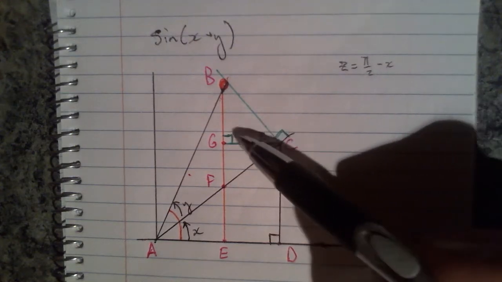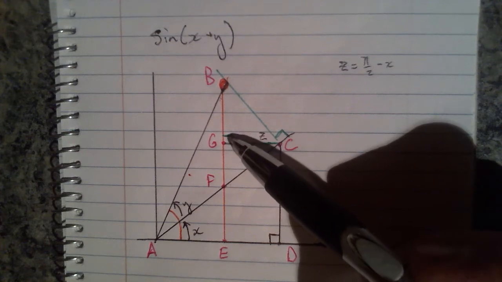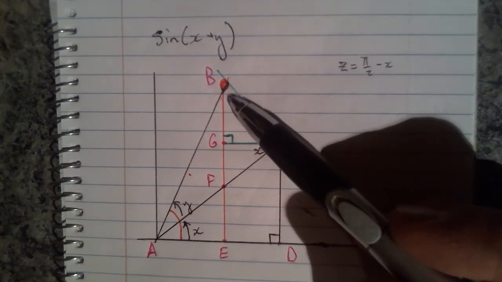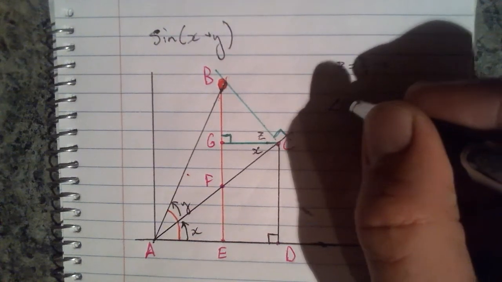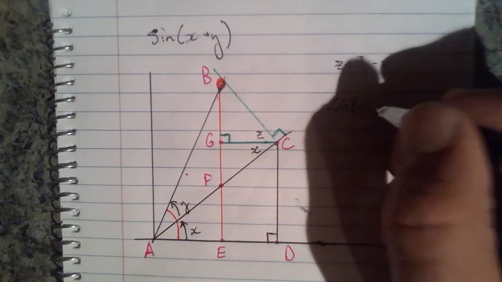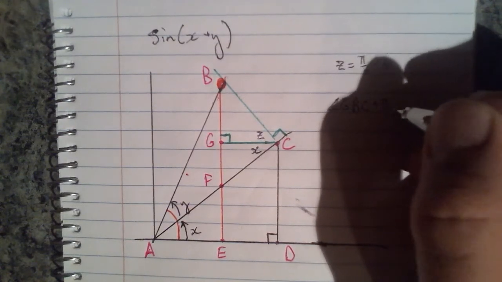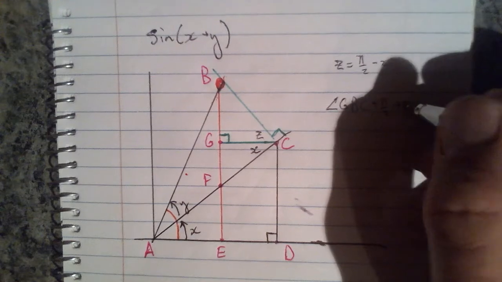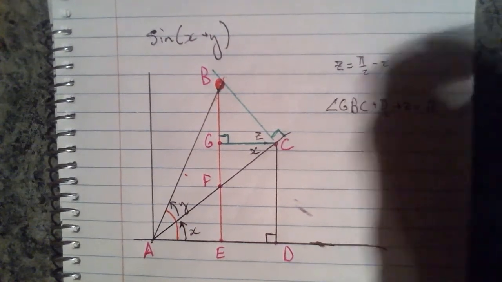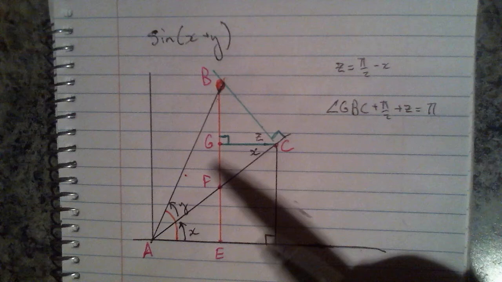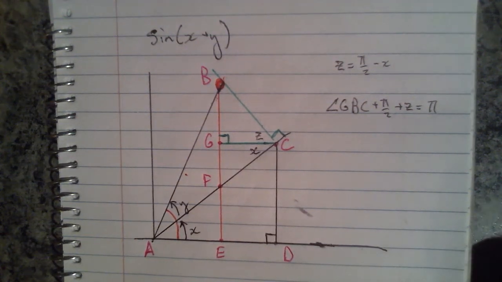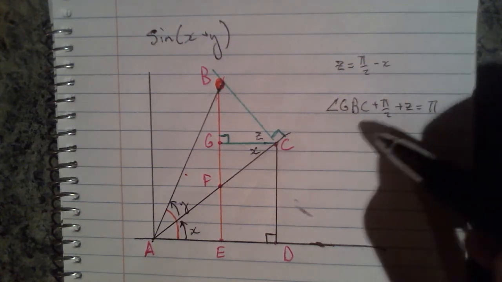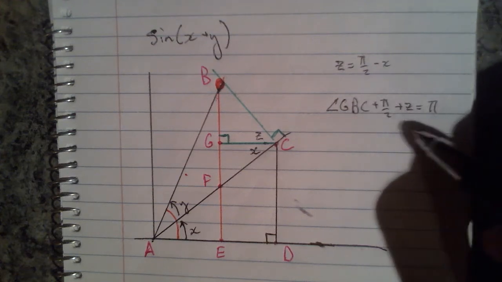Now, if z plus g, which is just pi by 2, plus whatever angle is up here, they all add to pi. So I can say that angle GBC plus pi by 2 plus z is equal to pi. And that's because triangle CGB needs to have pi radians. Now that I know that it needs to have pi radians, I can go and do a quick little addition here to figure out what angle GBC is.